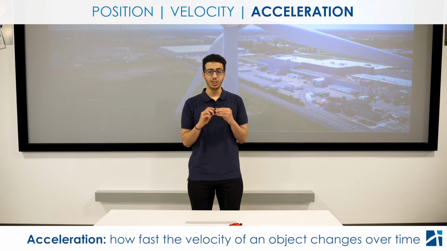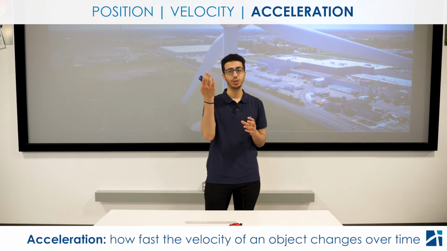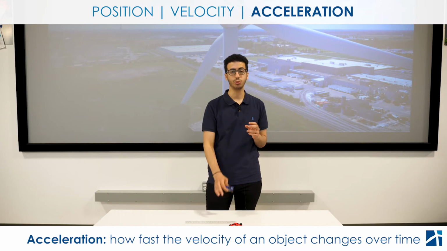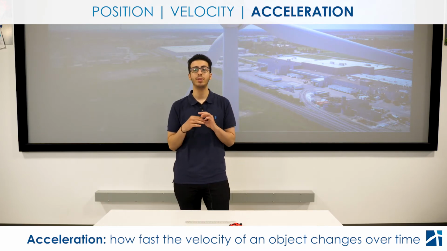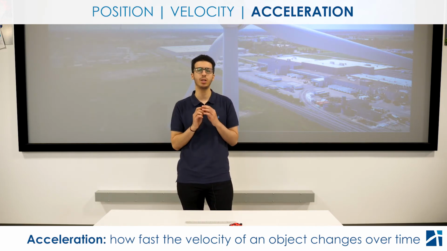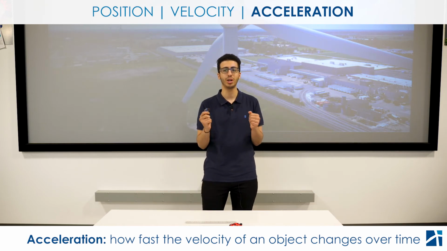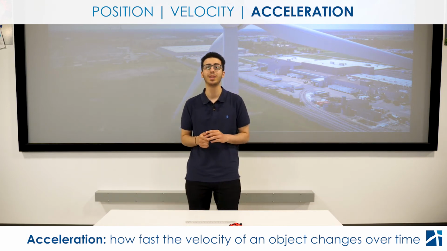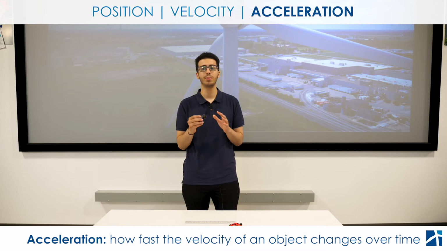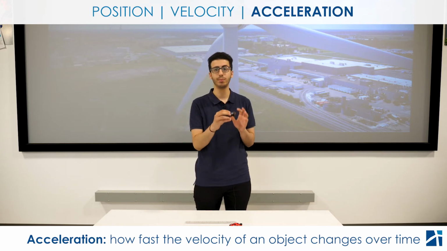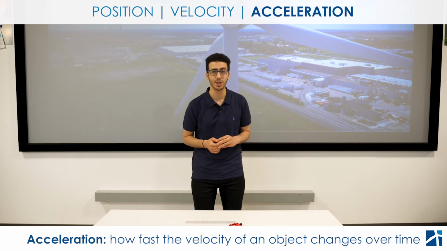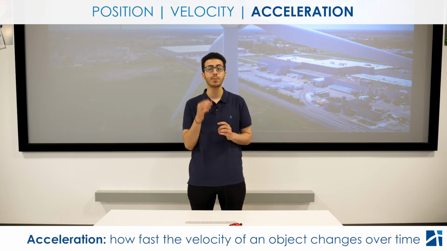If the object's velocity increases, we'll see a positive acceleration. If the object's velocity decreases, we'll see a negative acceleration. If the acceleration is high, that means the velocity is changing more rapidly, like when a driver slams on the car brakes to stop. But if acceleration is low, that means the velocity is changing slowly, like when a driver takes their foot off the gas pedal and coasts to a stop.